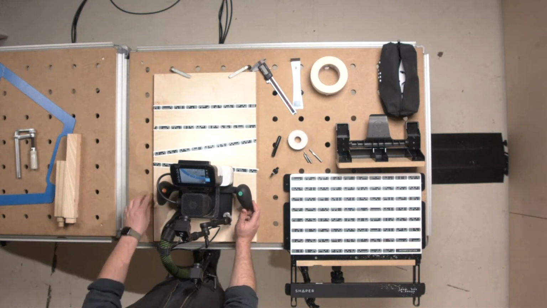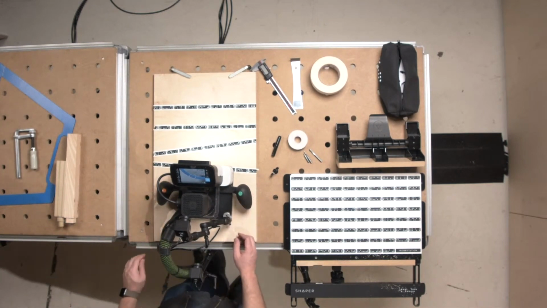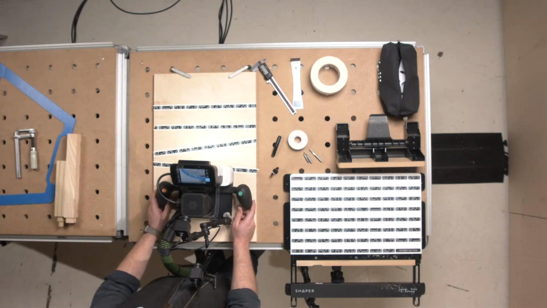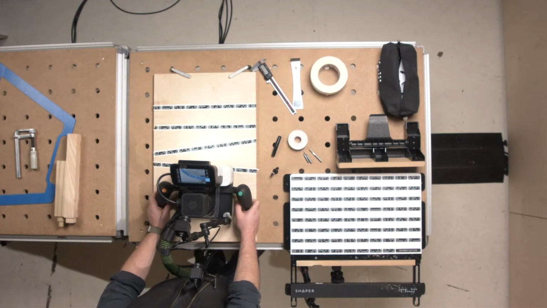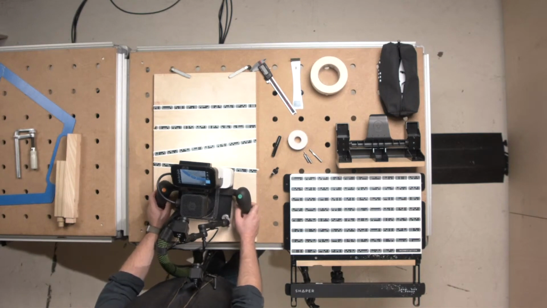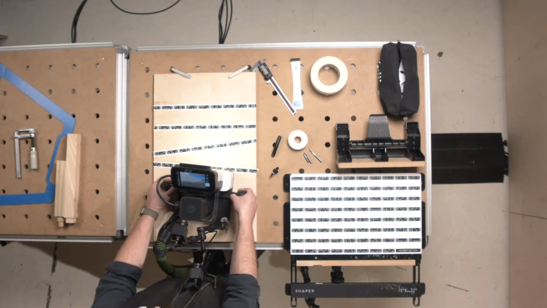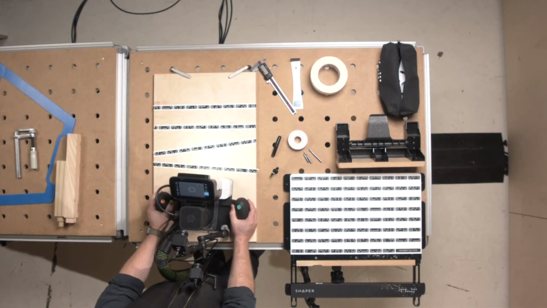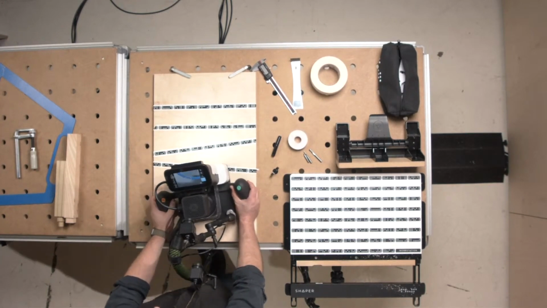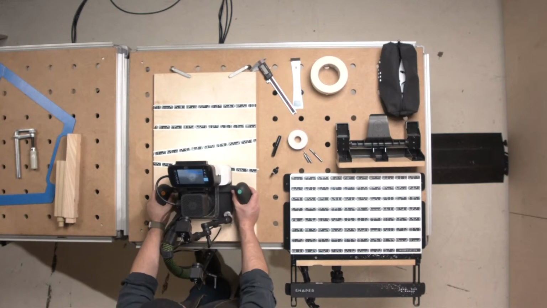Changing direction, especially very, very sudden changes in direction, routers don't like. They like gradual changes, so holding onto the handle in different ways to achieve different things is important. And then just in general, body position is really important with routers.